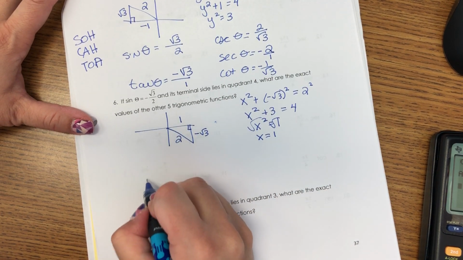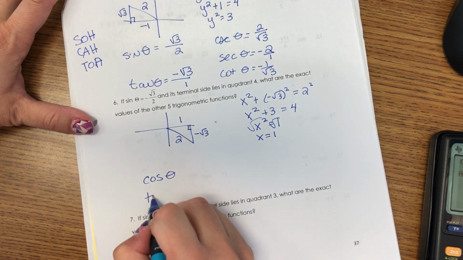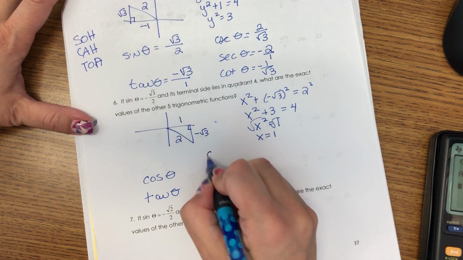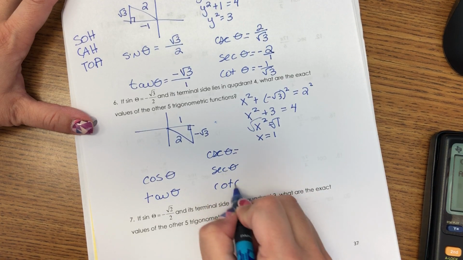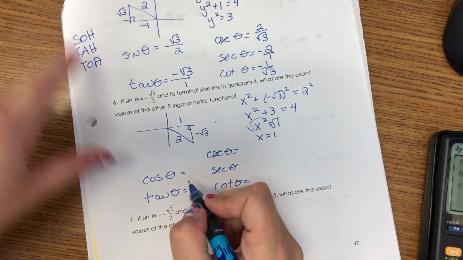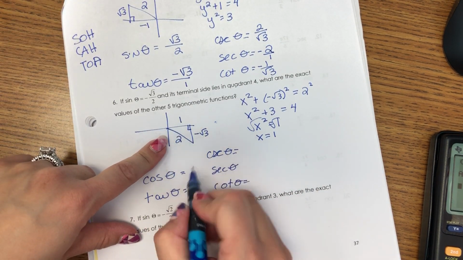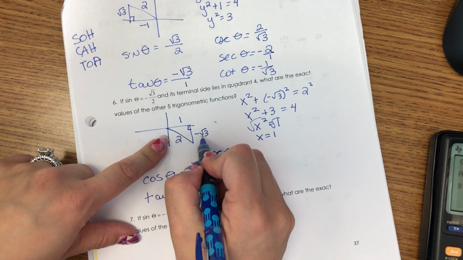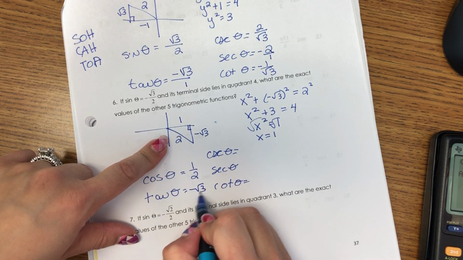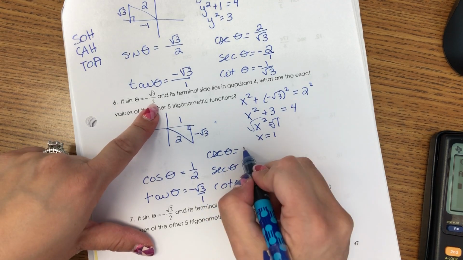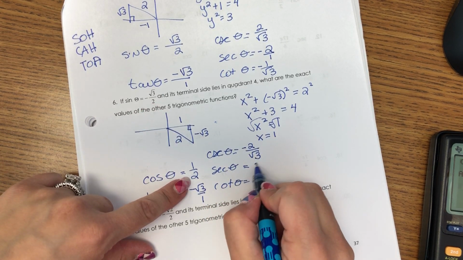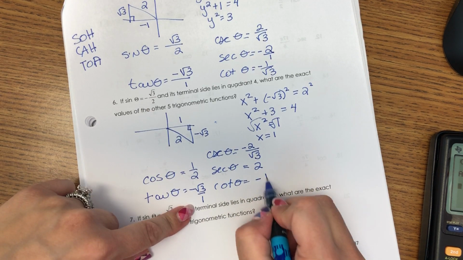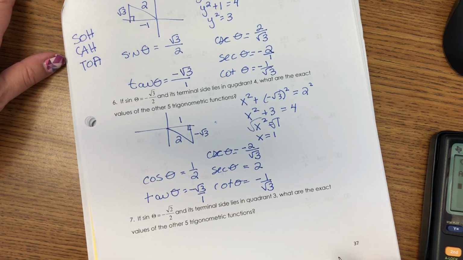All right, sine, cosine, tangent, cosecant, secant, cotangent. All right, cosine, adjacent over hypotenuse. Tangent, opposite over adjacent. Cosecant, reciprocal of sine. Secant, reciprocal of cosine. Cotangent, reciprocal of tangent.